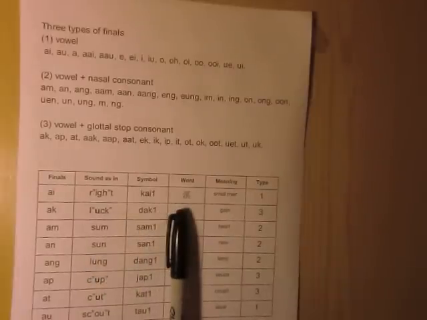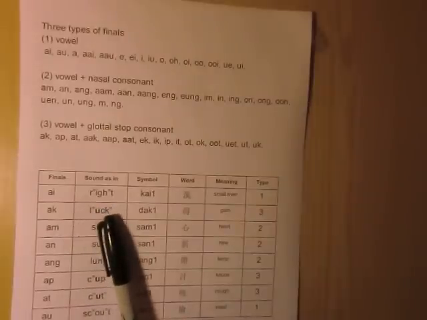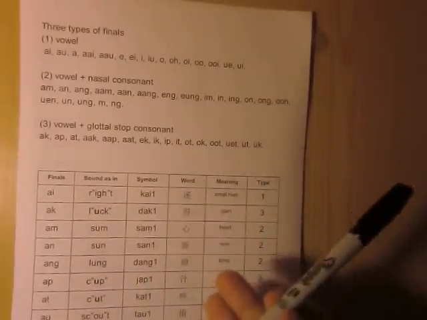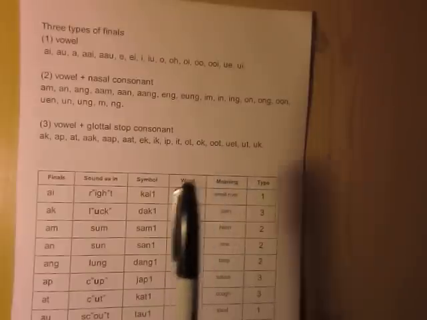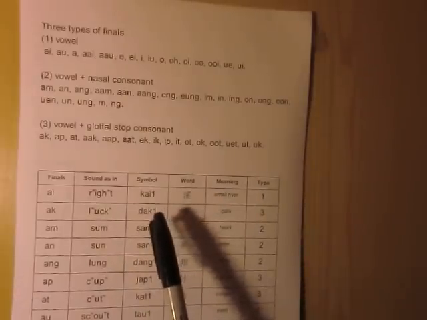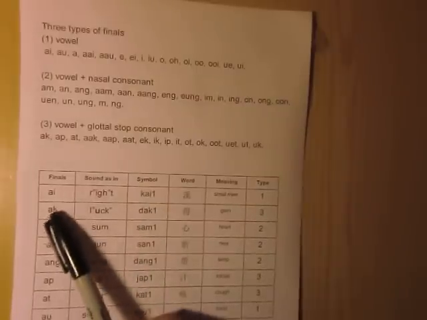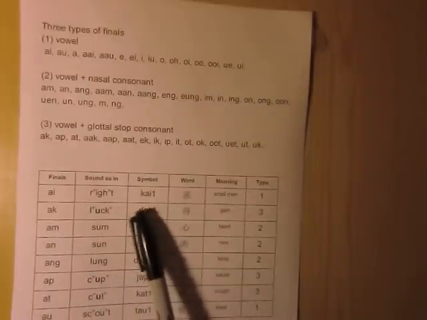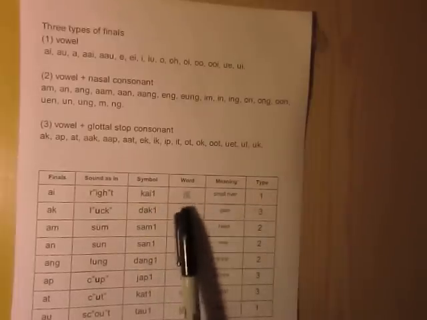Like in duck, luck. Without producing the K, luck, luck. You can actually feel it because the back of your tongue is touching the top part of your mouth. So it's collecting some air, but it's not aspirating. Tuck, tuck, as opposed to tuck, tuck. Tuck, as in the word duck, means gain.